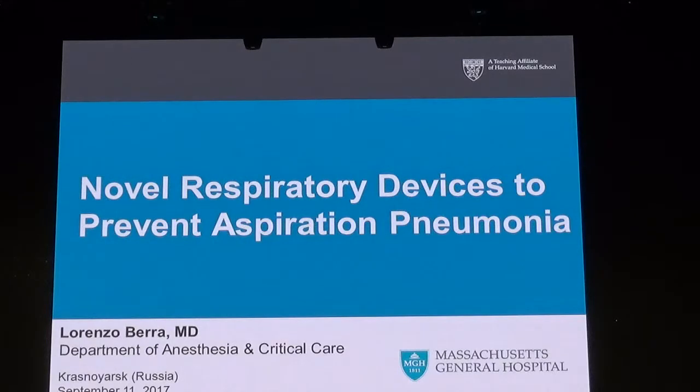Let me introduce this topic, novel respiratory devices to prevent aspiration pneumonia. When we design devices for prevention of aspiration, as with any device that we design, I think the most important thing to consider is the question we are going to answer.